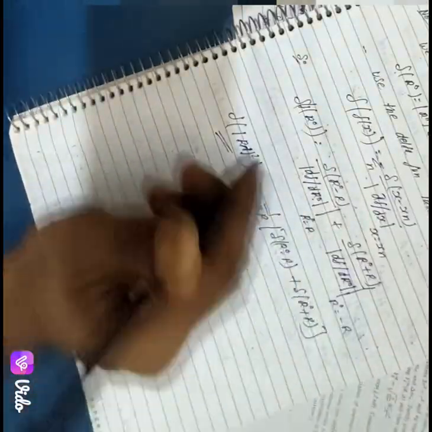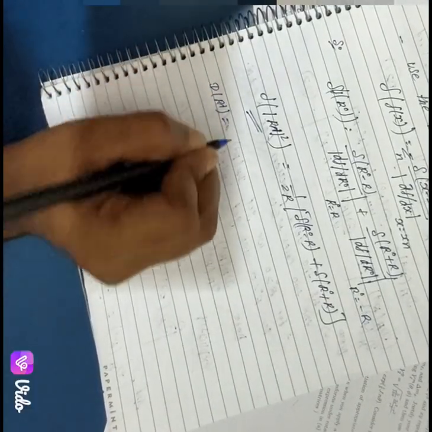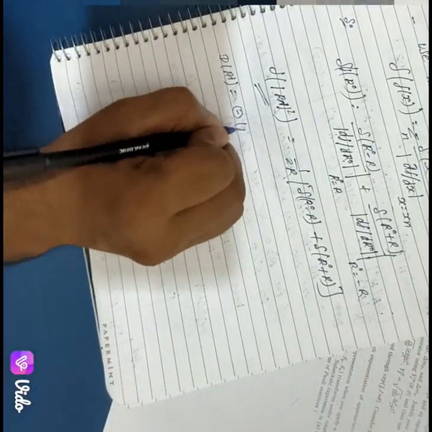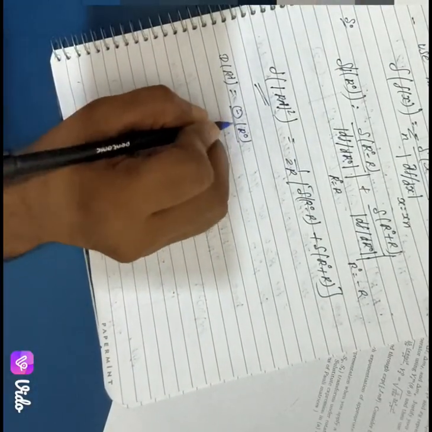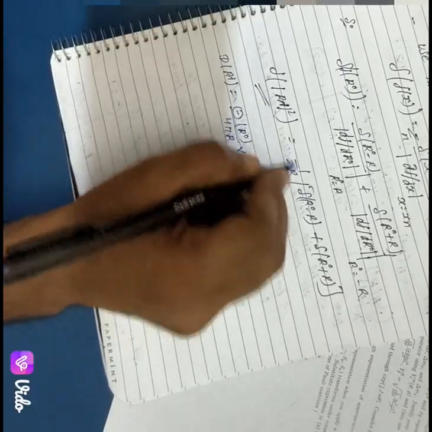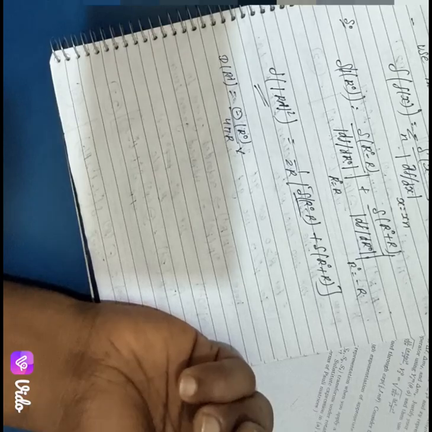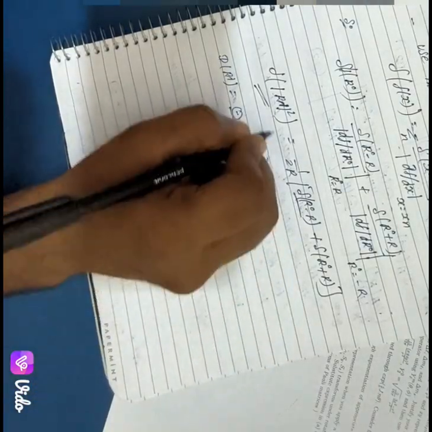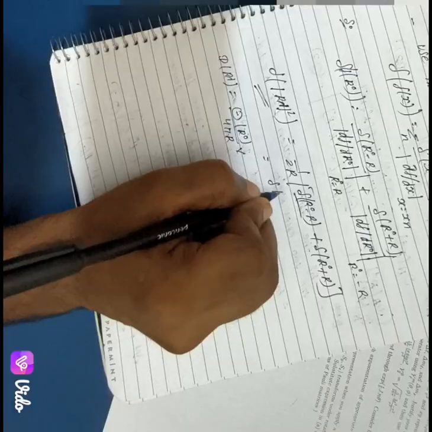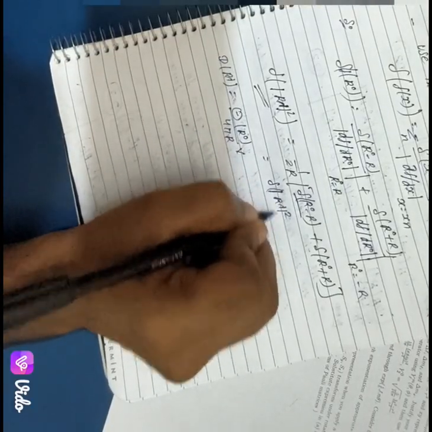So it will become d of r lambda is equal to step function r naught upon 4 pi r with this delta r naught. Then delta r naught becomes delta r lambda.